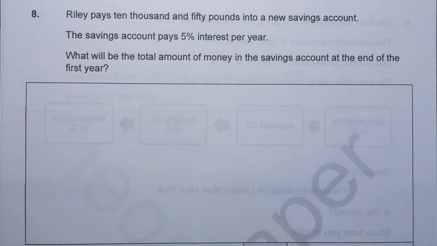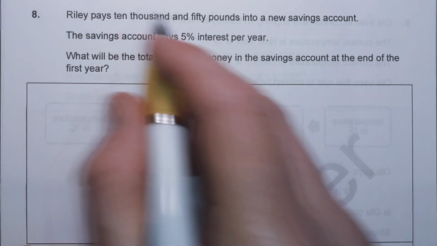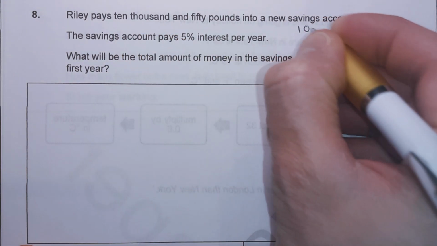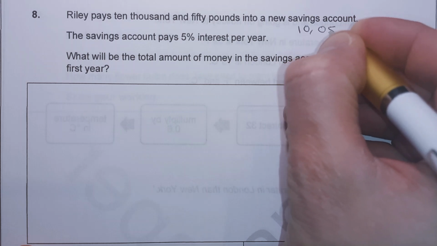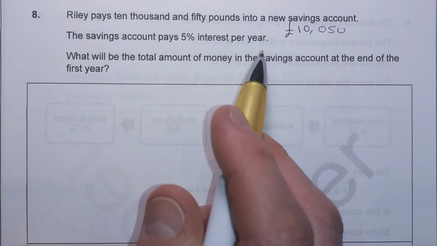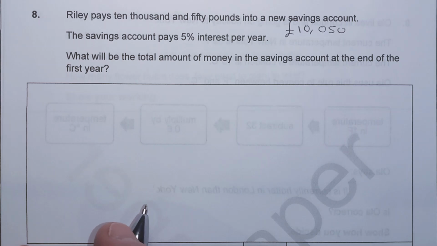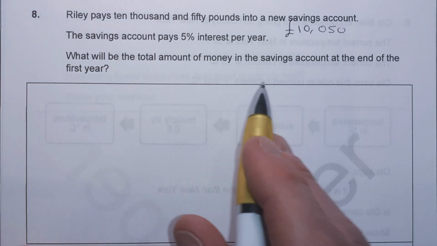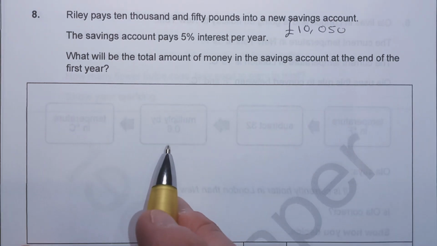Question 8. Riley pays £10,050 into a new savings account. I'm going to write that into digits straight away. So 10,050. The savings account pays 5% interest per year. What will be the total amount of money in the savings account at the end of the first year?